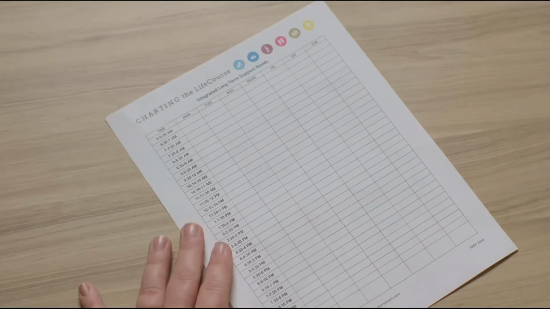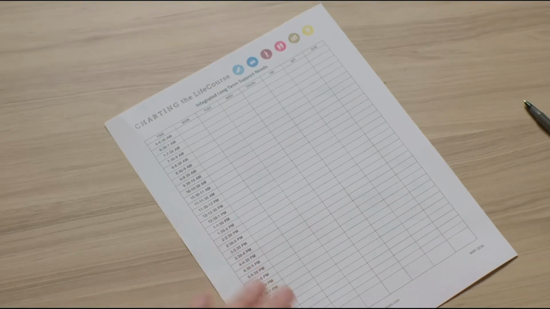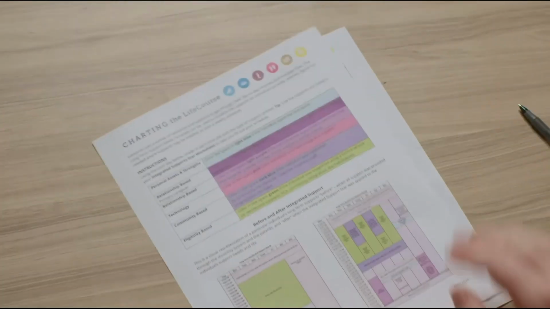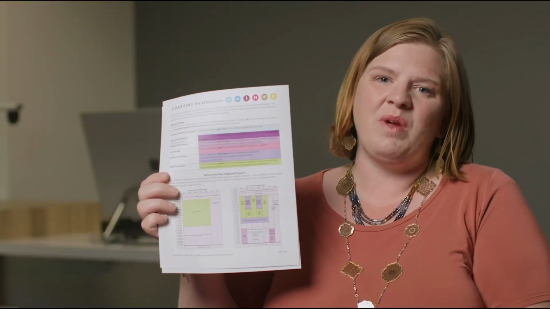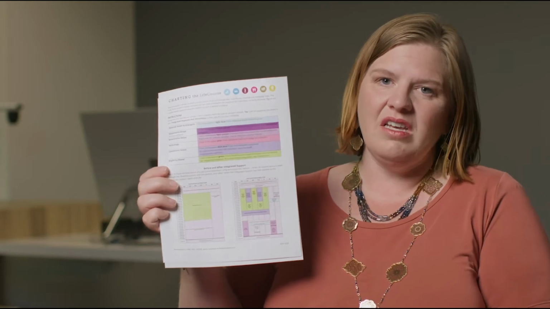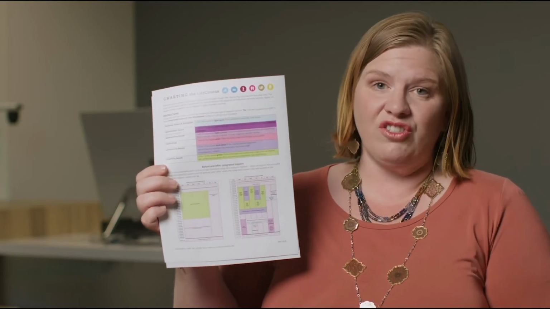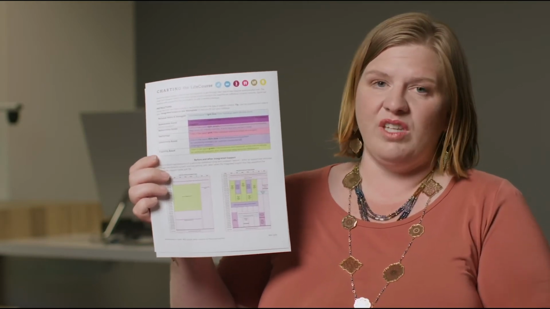This one is called the Integrated Long-Term Support Needs. As you can tell, it's a schedule. It shows every day and says, what supports do I need to accomplish my day? Remember how I talked about green is eligibility based. This is when we have paid supports that are helping with us. This goes hand in hand with the star, the integrated star showing those colors.